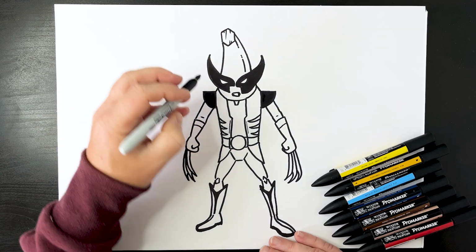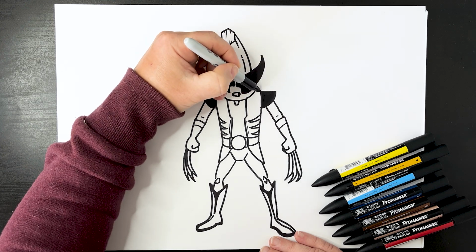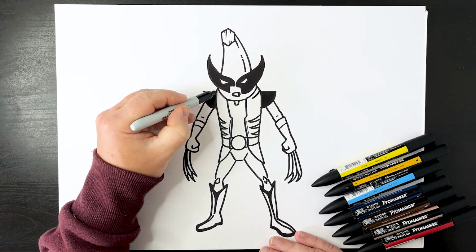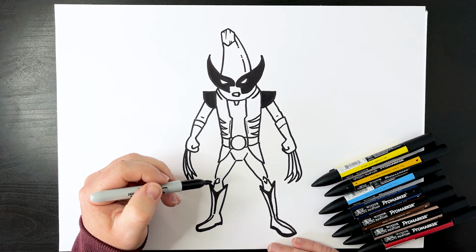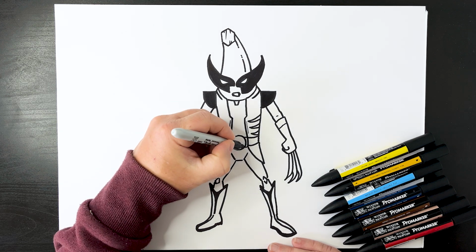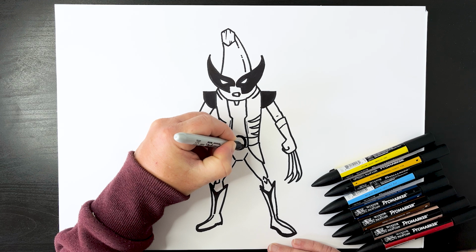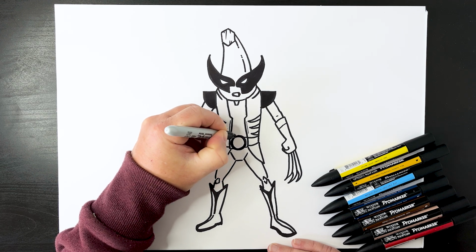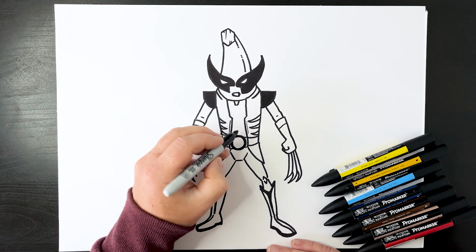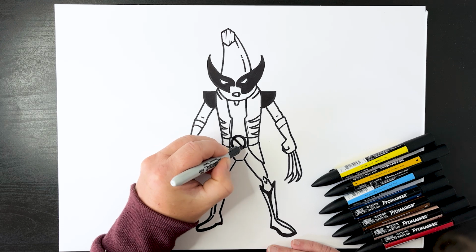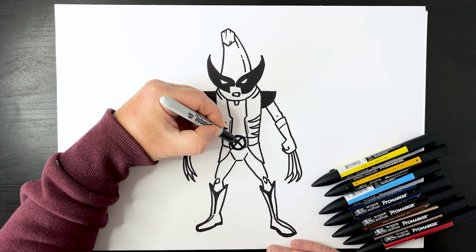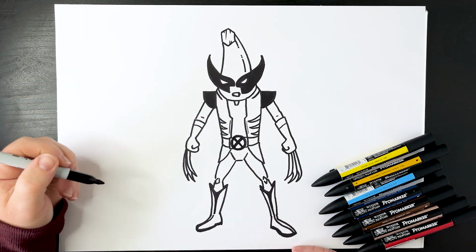Now I've got those in, just going to start to accentuate that collar. So just bring it around like that, either side of there. Yeah, that's better. And then we've got the X here, so I'm just going to go around the circle we made, just thicken it up. Yeah, that's a lot thicker, this bit for the X-Men. And then just a line across diagonal here, and then the same other side there.